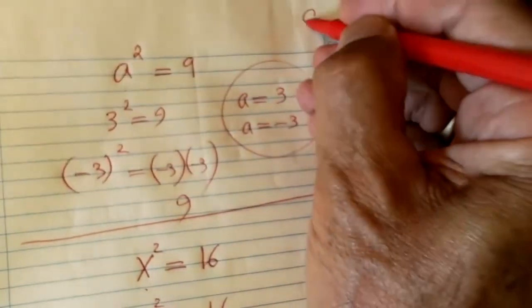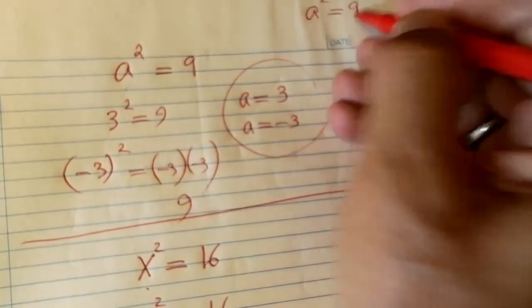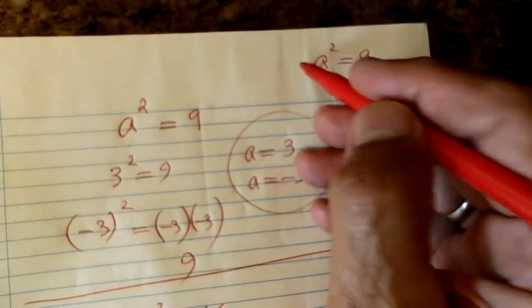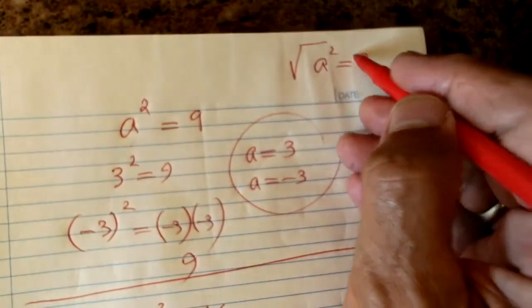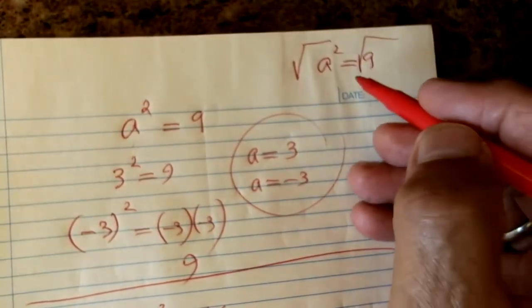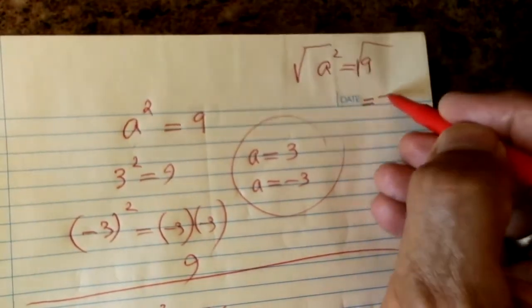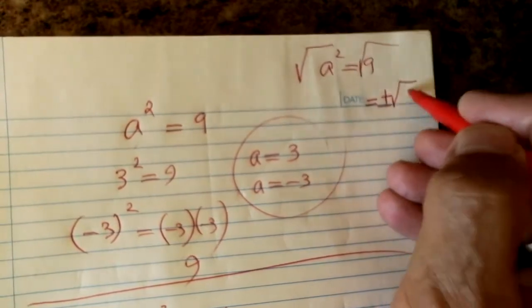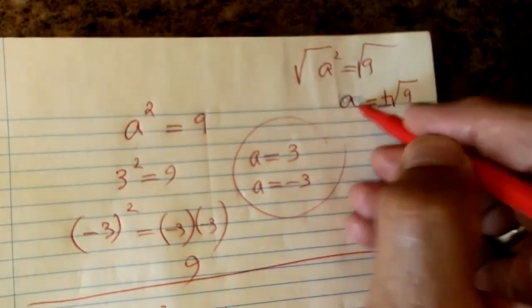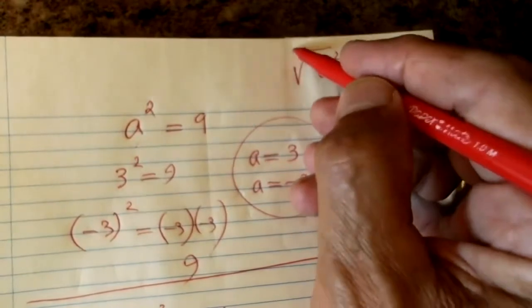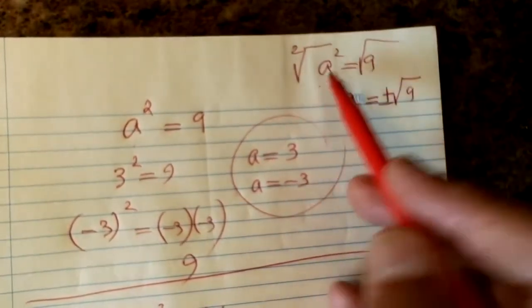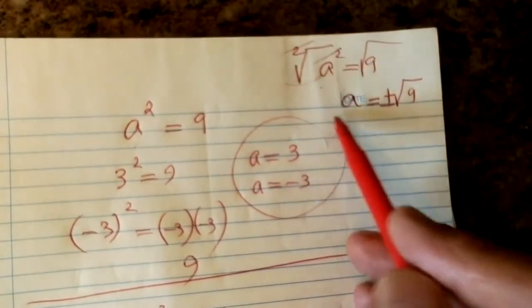You say A squared is 9, okay? What you do is you put a square root, a radical, here and a radical there, but make sure that on this side you always have plus or minus radical A. So when you put a radical, the 2 and the square cancel and A is released.